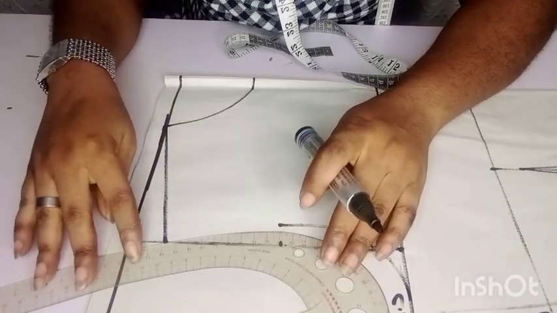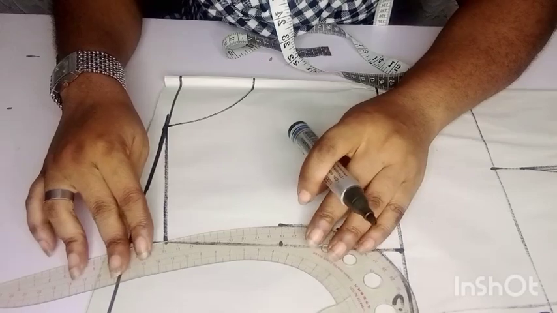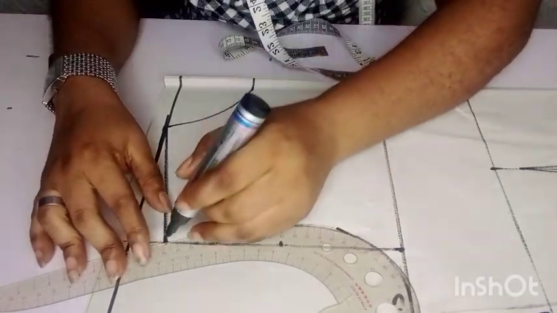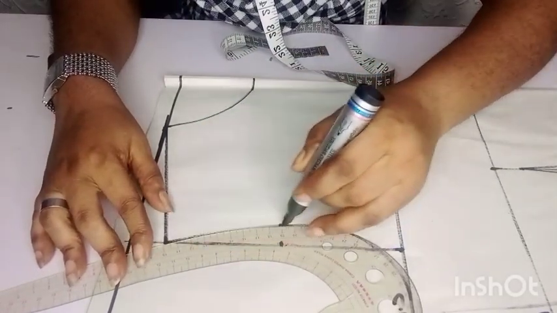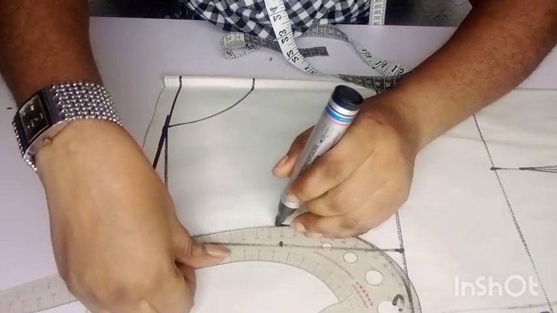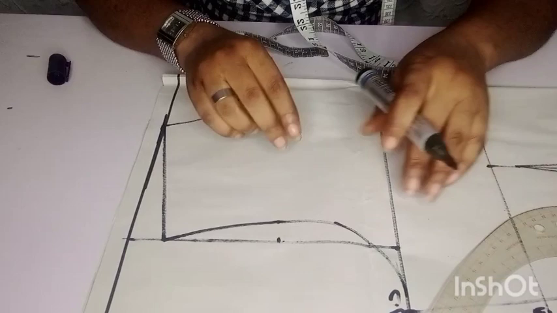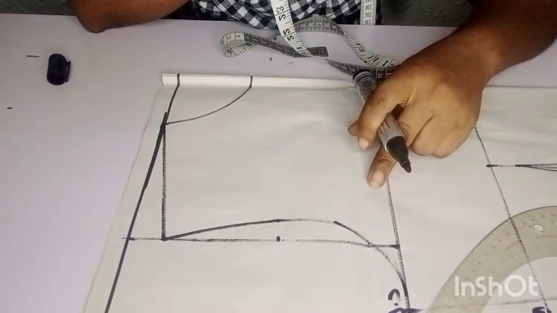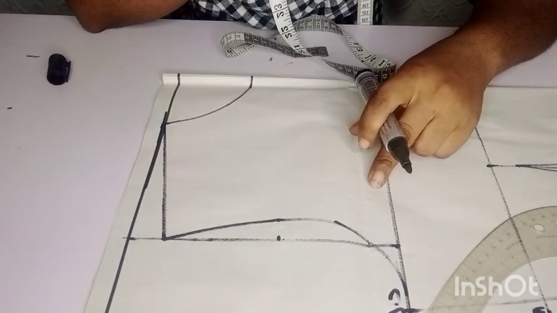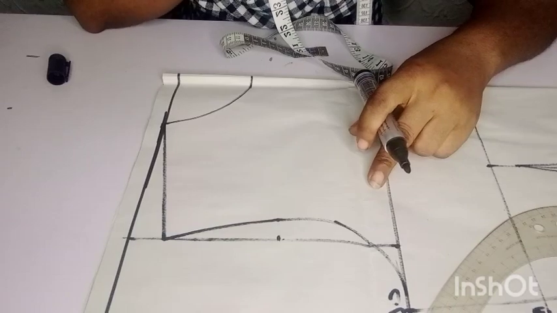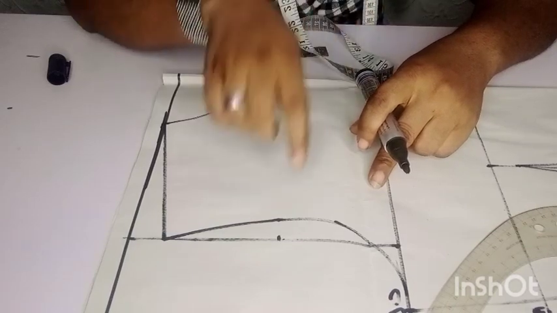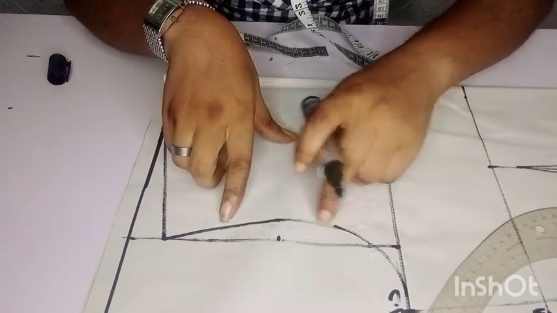This is for the front armhole. We are also going to, this is for the front armhole. Okay, this eliminates every form of bulge or excesses you may have at that armhole area in front. Hope you understand. Yes, that is what this does.